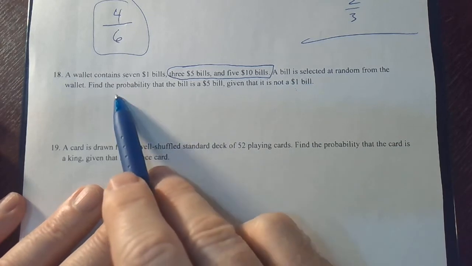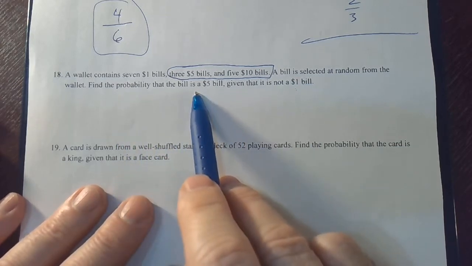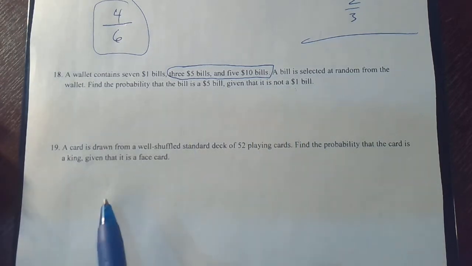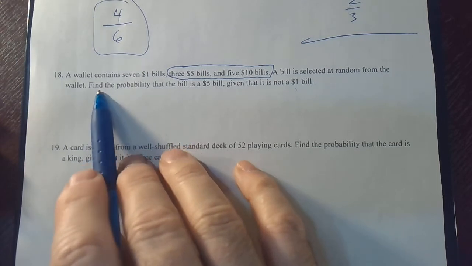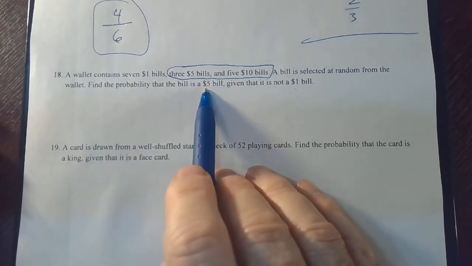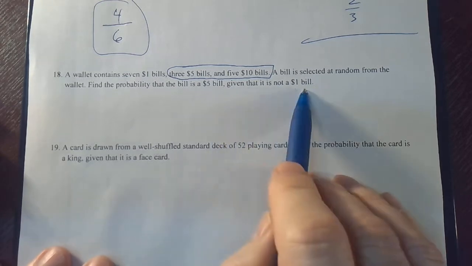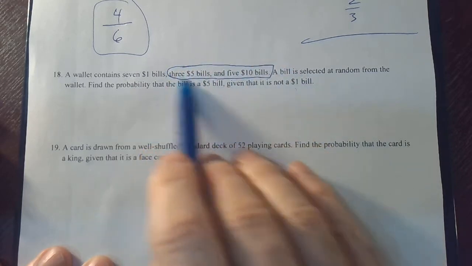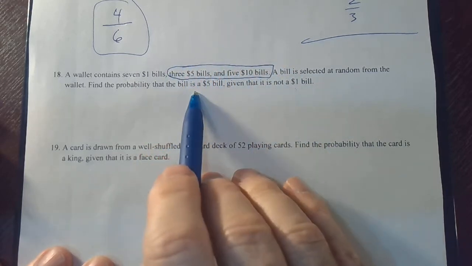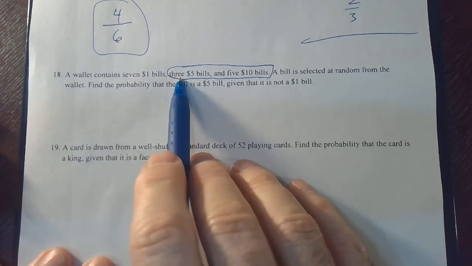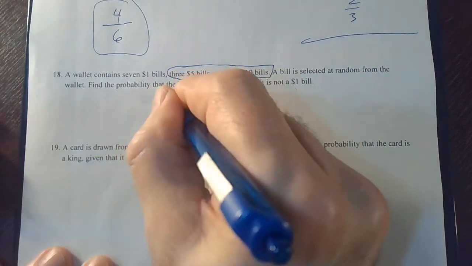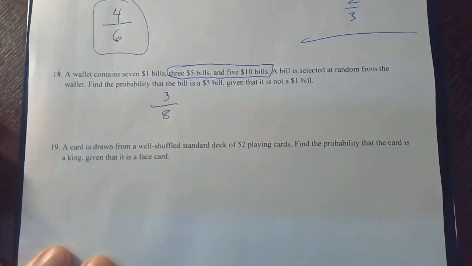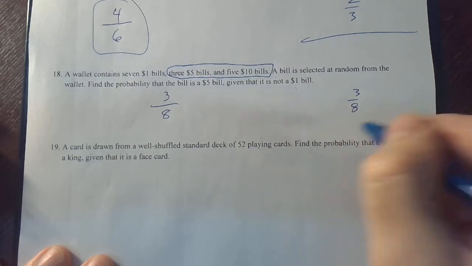Since we're selecting only one, what is the probability that it is not a $1 bill? Ooh, actually, let me say that again. Find the probability that the bill is a $5 bill, given that it's not a 1. So given that it's not a 1 means this is really becoming our whole sample space. If we choose 1 out of here, what's the probability that it is a $5 bill? How many $5 bills are there? 3. Out of how many total? 3 and 5 make 8. So very simple. That's the probability.